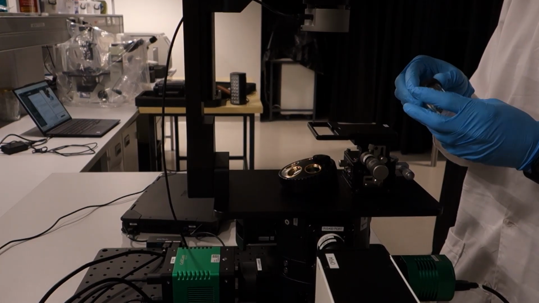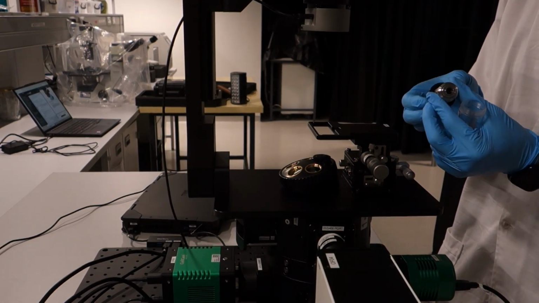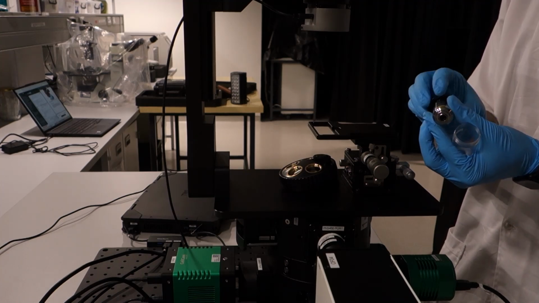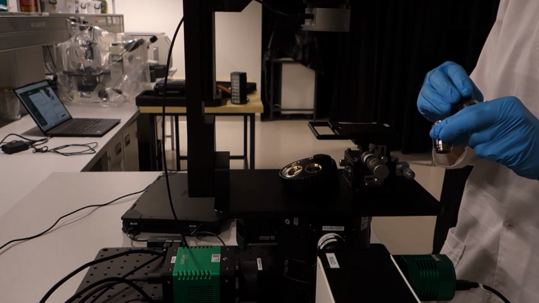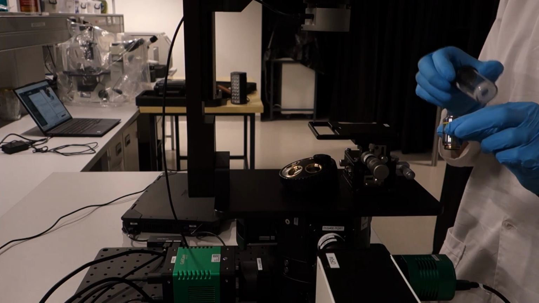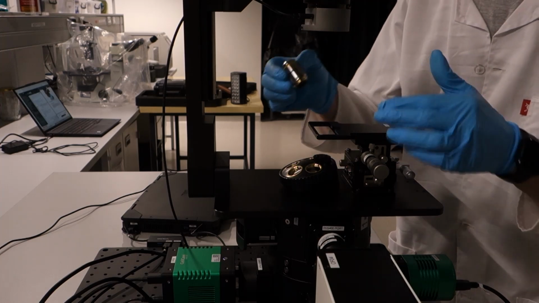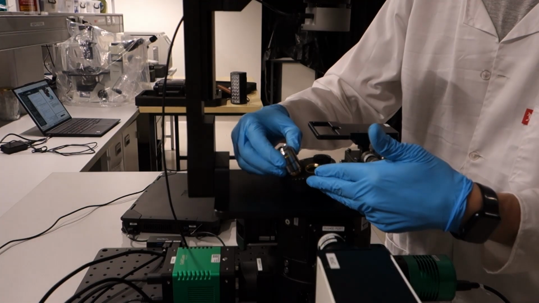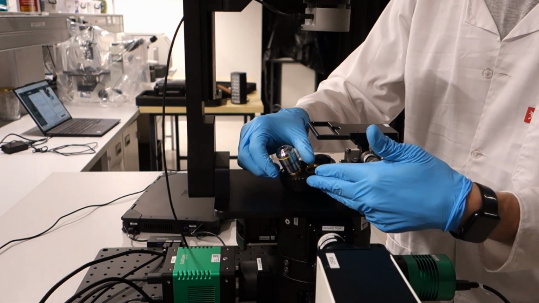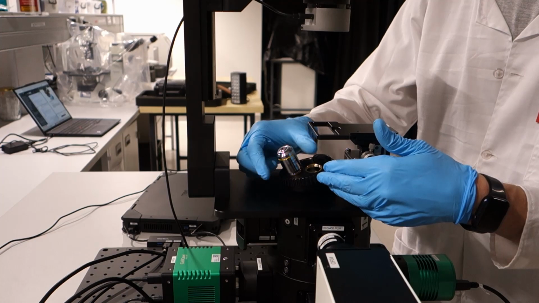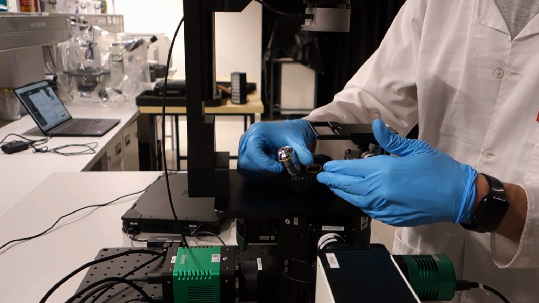Insert an objective lens into the objective turret. It is recommended to start with a low magnification objective and progress to higher magnifications. Do not use immersion oil with any objective lenses except the supplied 100 times oil objective.